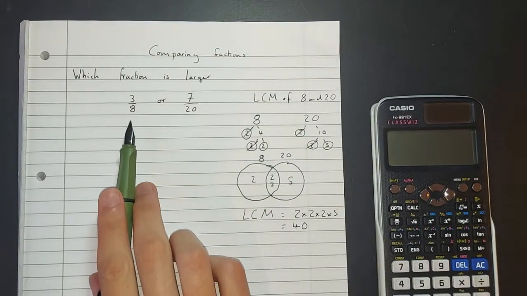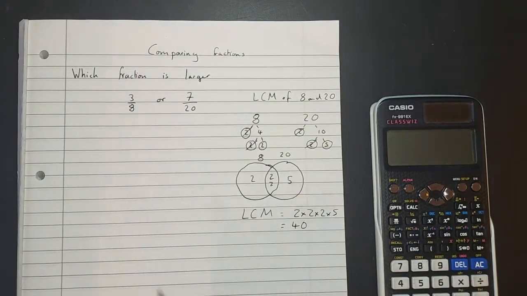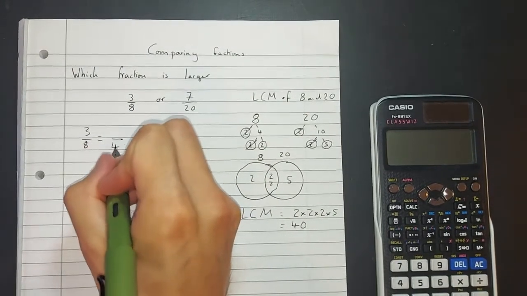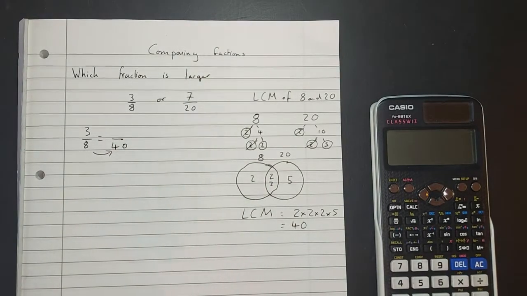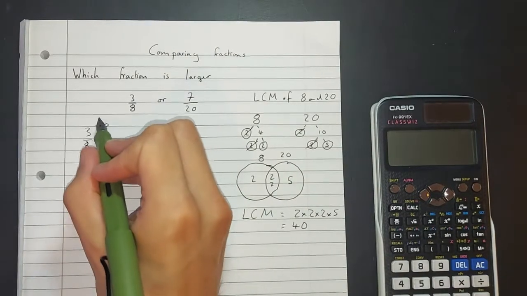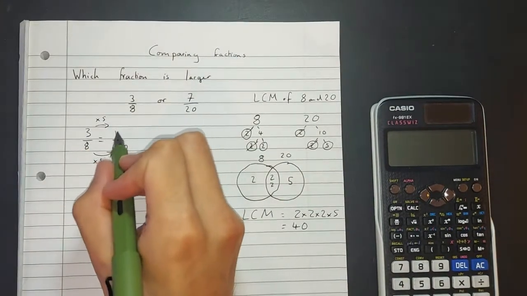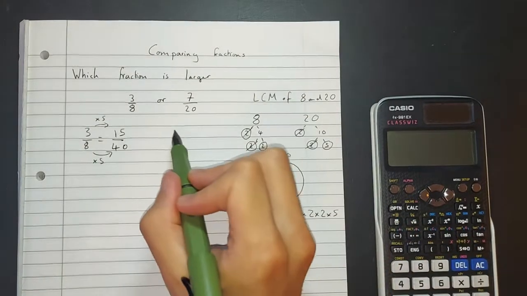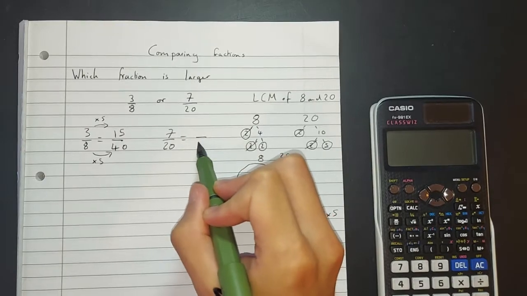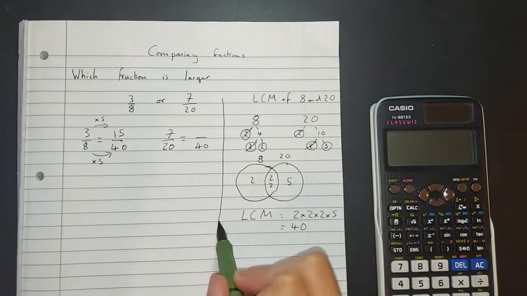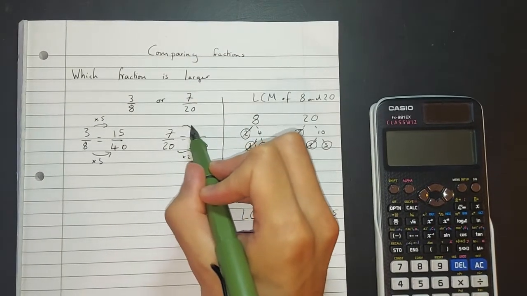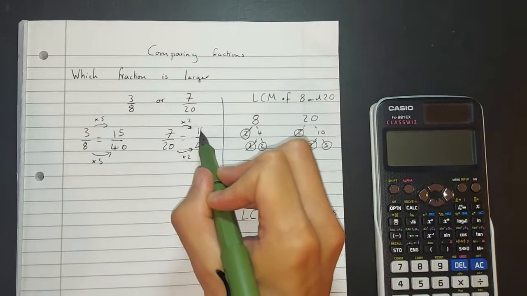So how can we rewrite this with a denominator of 40? Well, 3 over 8 is something over 40. What do we times that by? Well, 8 times 5 gives us 40. So then we do 3 times 5 to give us 15. And then 7 over 20, and we want some number over 40. Just do a line there because that's a little bit of side working. We times here by 2. So we're going to multiply 7 by 2 to get 14.